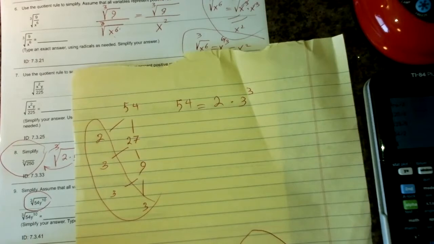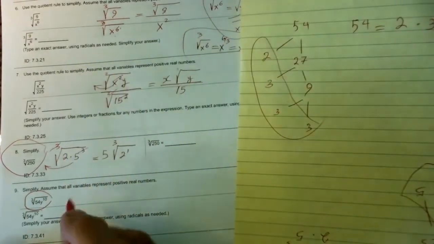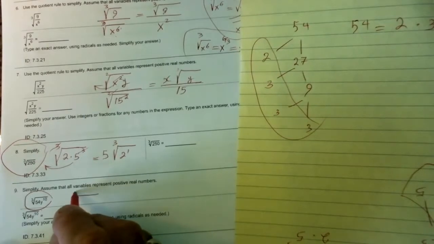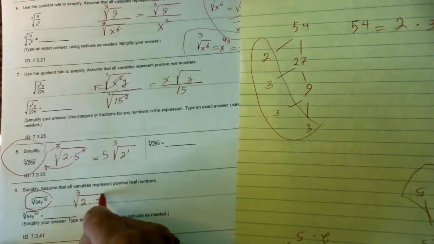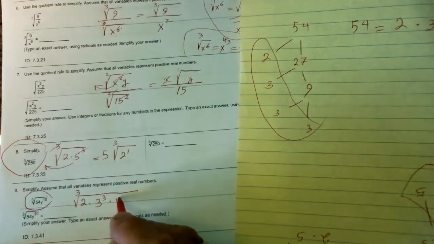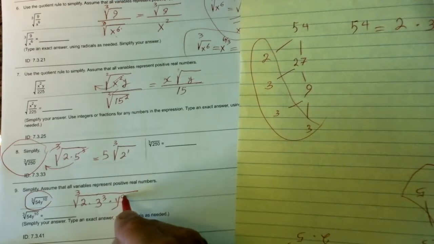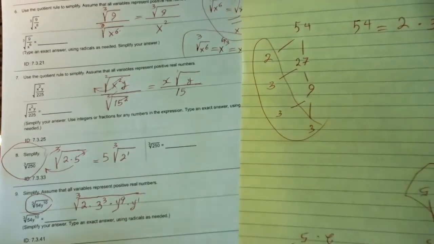Okay, so here you write it as the cubic root of 2 times 3 to the power of 3. Now, y to the power of 10 means you take y and multiply by itself 10 times. You could write it as y to the power of 9 times y to the power of 1. Why?